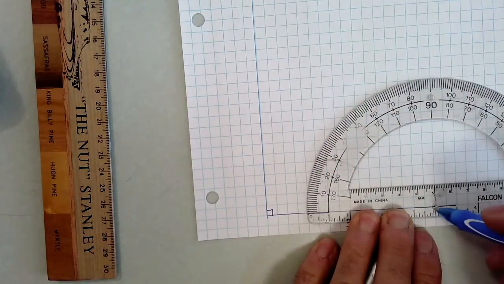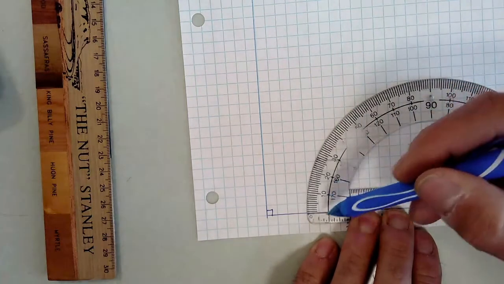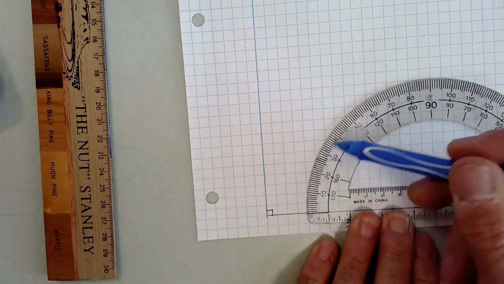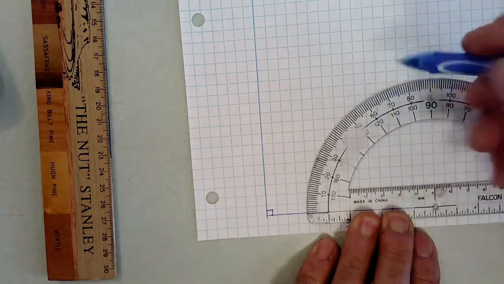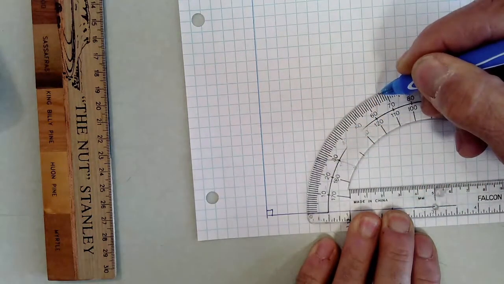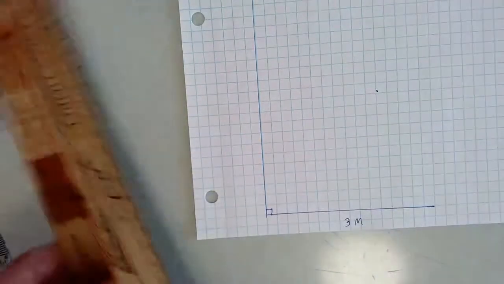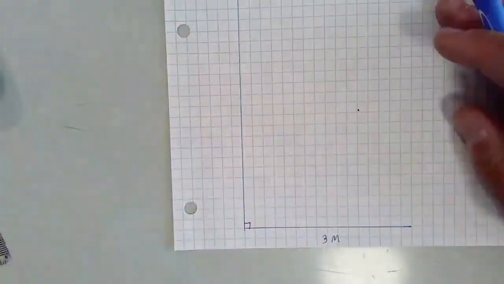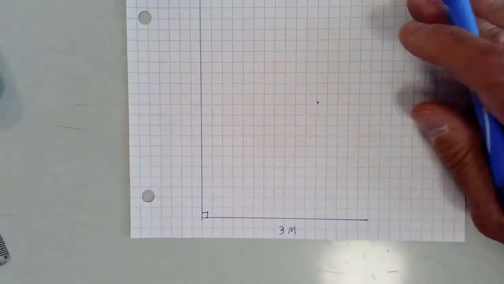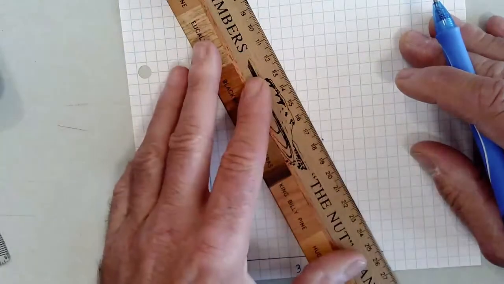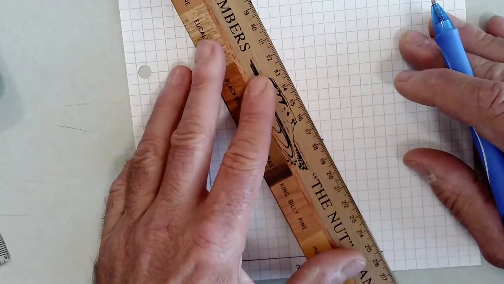So I put this right at the vertex. I go up here. My angle's coming out this way, so it hits 0 here. So I count up. I get to 67, and I'm going to put a little tick mark there. And then all I need to do is connect. Can you see that? Let me make sure. I'm just going to draw a line right through the vertex and that angle.